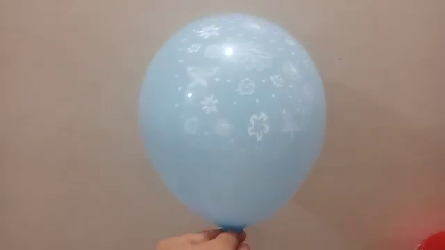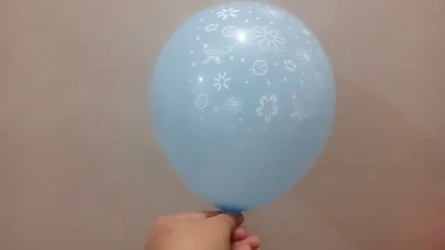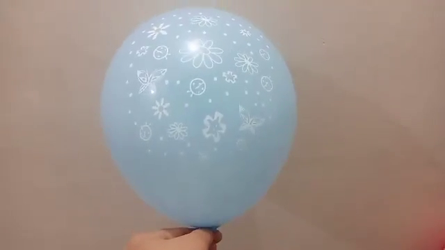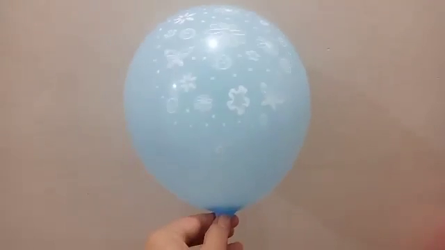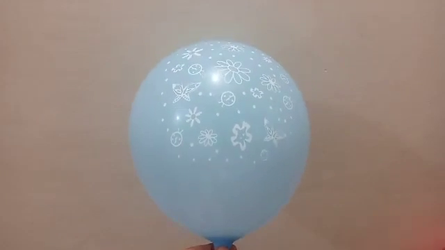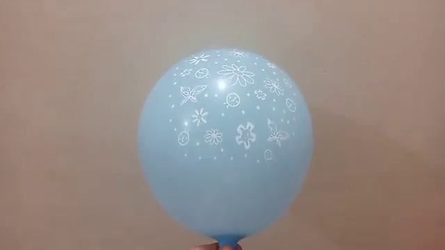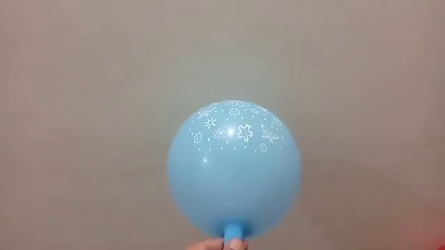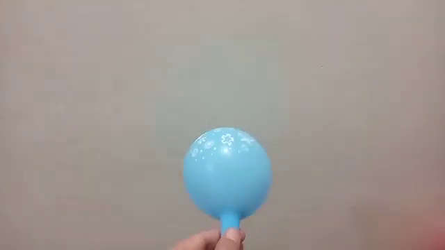So look at this balloon. What is coming out from this balloon? You can feel it. Air is coming out from this balloon.